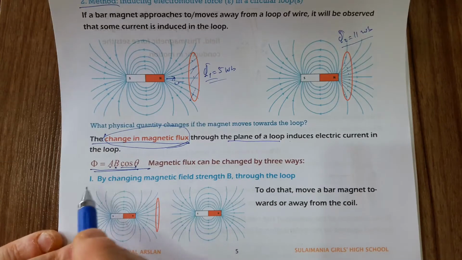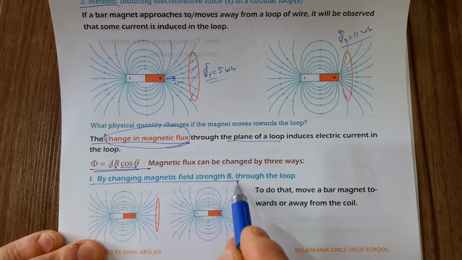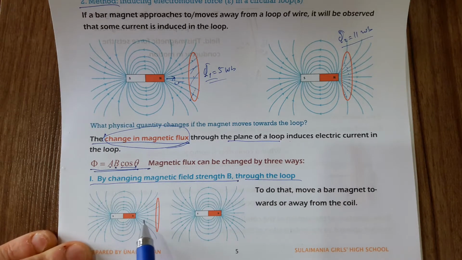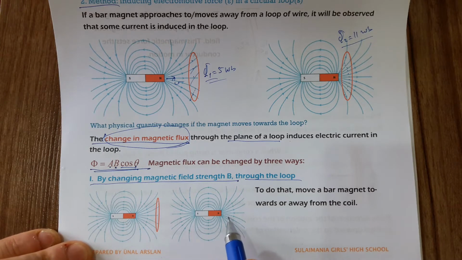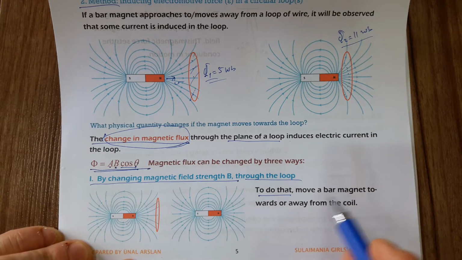So the first one, in fact, I defined: by changing the magnetic field strength B through the loop. How can we change the magnetic field? We can make the magnet approach the loop, so we can increase the magnetic field. So to do that, move a bar magnet.